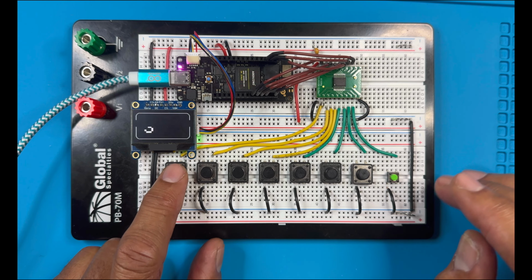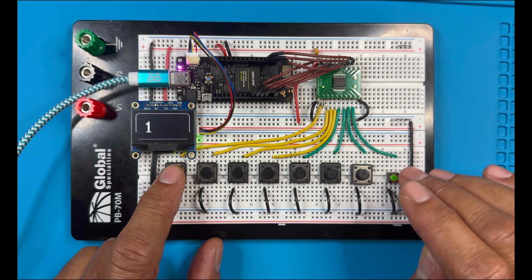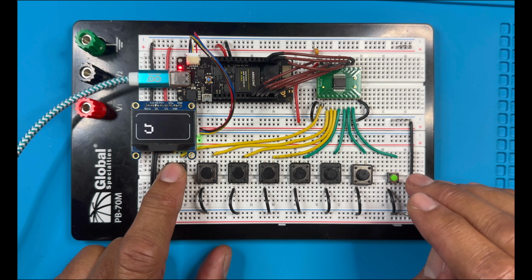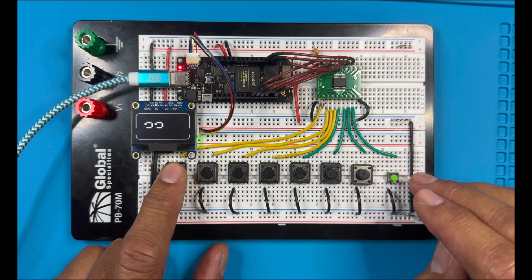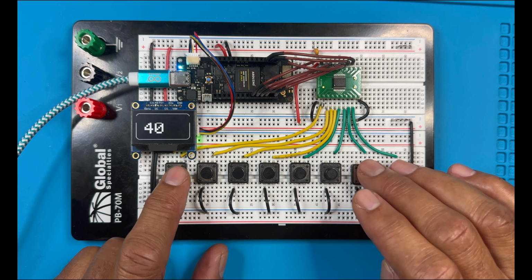It also toggles the light color as we toggle the count. Counting forward. Count backwards.